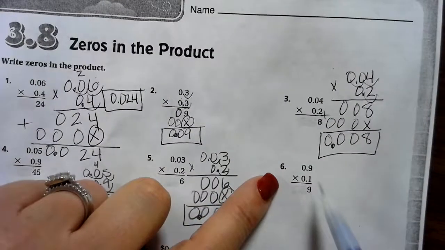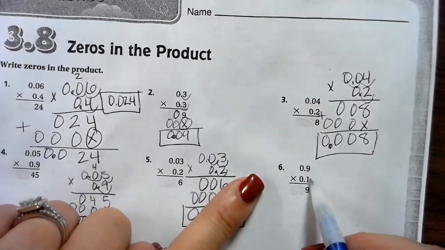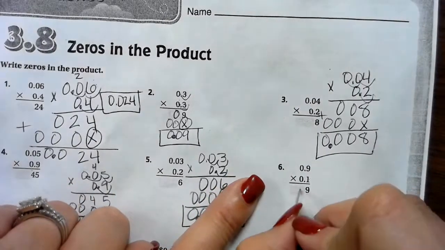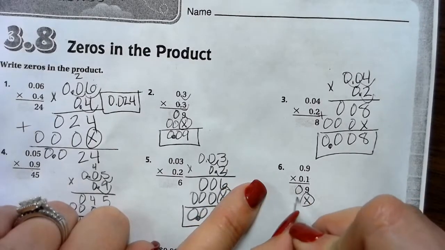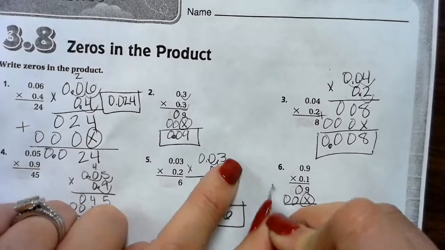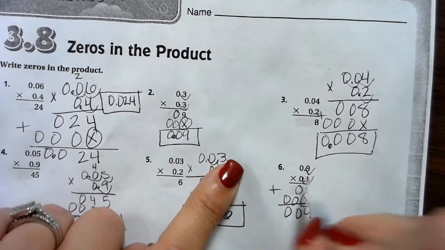This one's lined up fine, just because it's not pushed over any, so we can just work with this one here. 1 times 9 is 9. 1 times 0 is 0. Move over. 0 times 9 is 0. 0 times 0 is 0. Add them up. I get 9, 0, 0. My decimal is 1, 2.